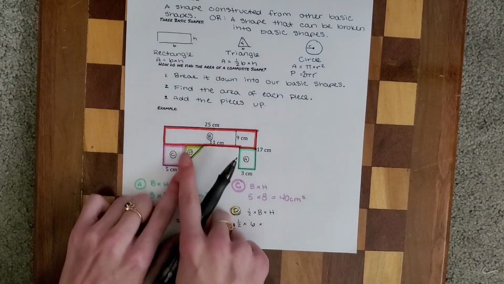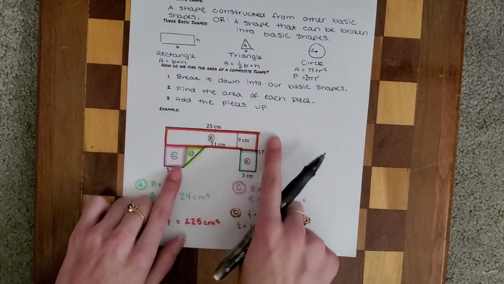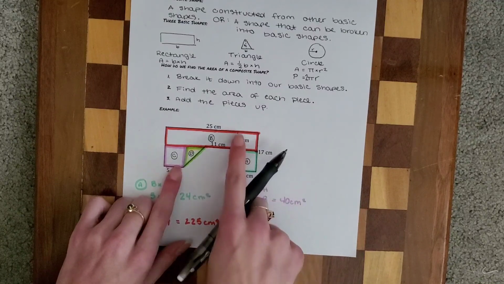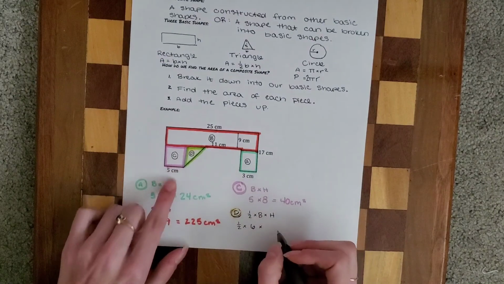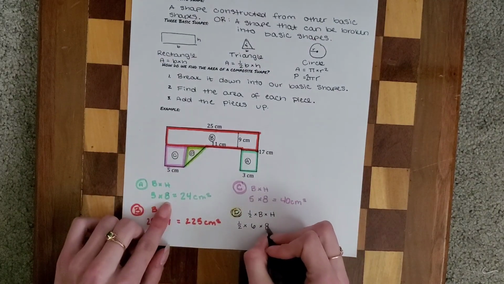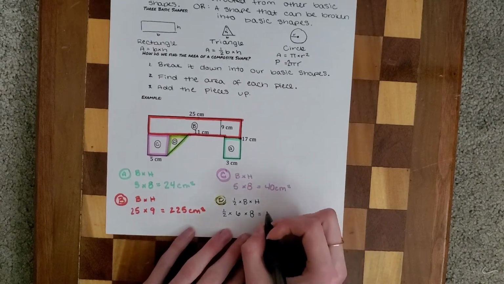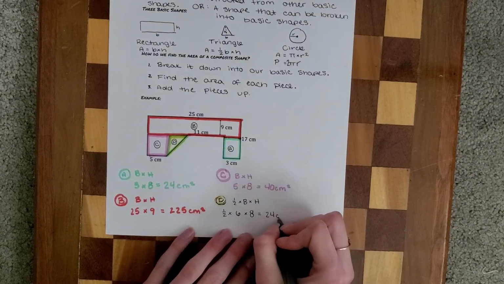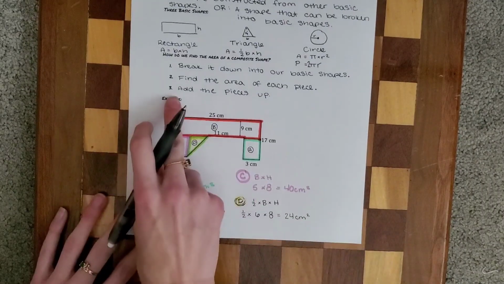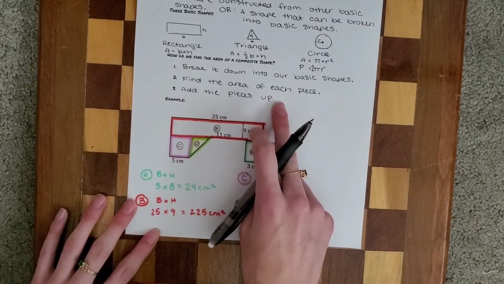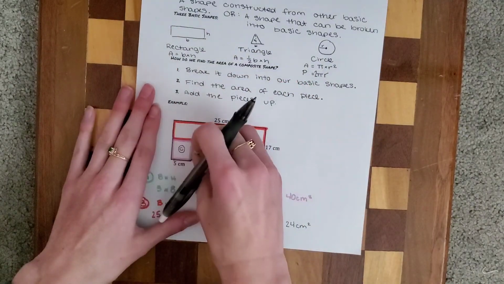Now for our height, once again, we have this much left over from a full length of 17. And so 17 minus 9, my bad. And we already know, once again, that is 8. And so when we do our math in our calculator, we'll end up with 24 centimeters squared. Now, our last step, we're going to add all the pieces together. In this case, all of our pieces are simply added together.